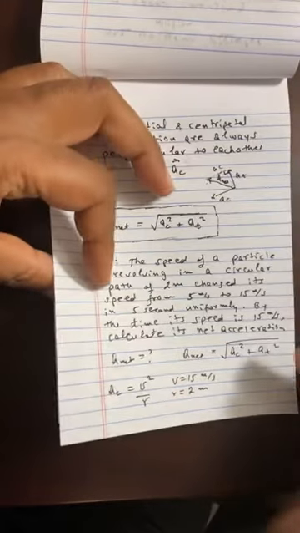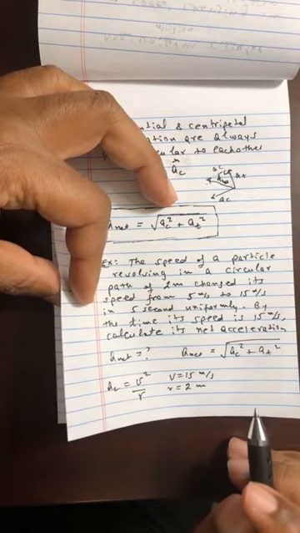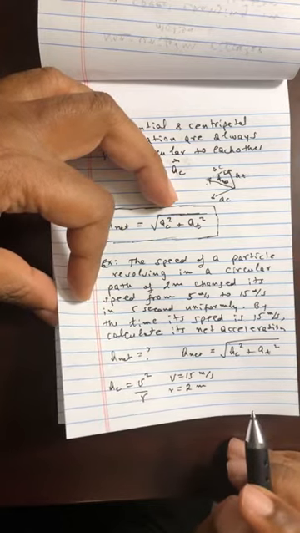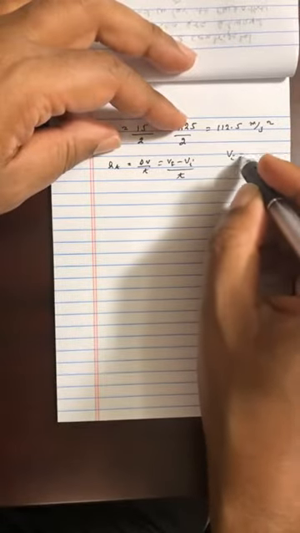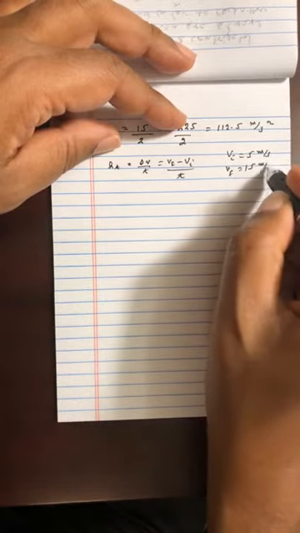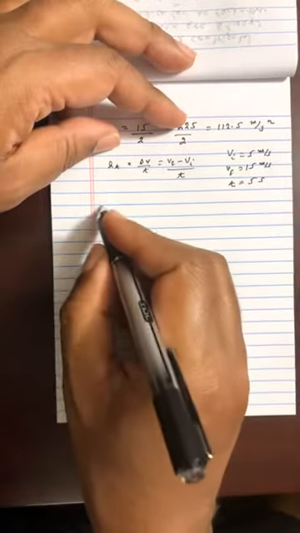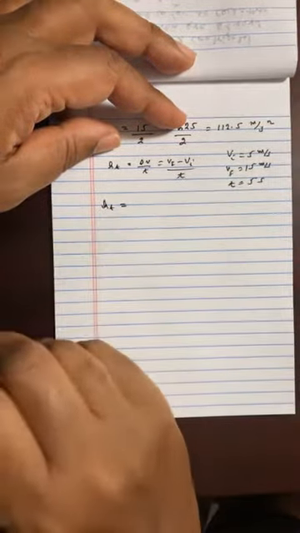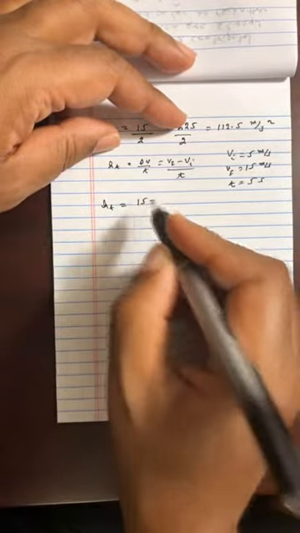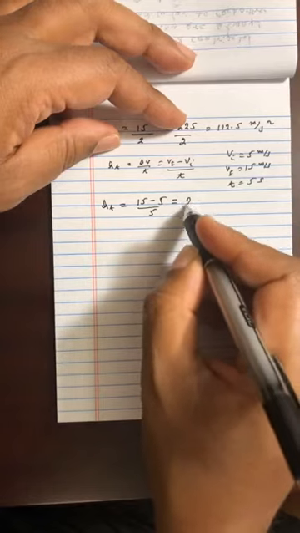The speed changes from an initial 5 to 15 in 5 seconds. So v initial is 5 meters per second, v final is 15 meters per second, and the time taken is 5 seconds. So that is 15 minus 5 divided by 5. That's 10 over 5, which is 2 meters per second squared.